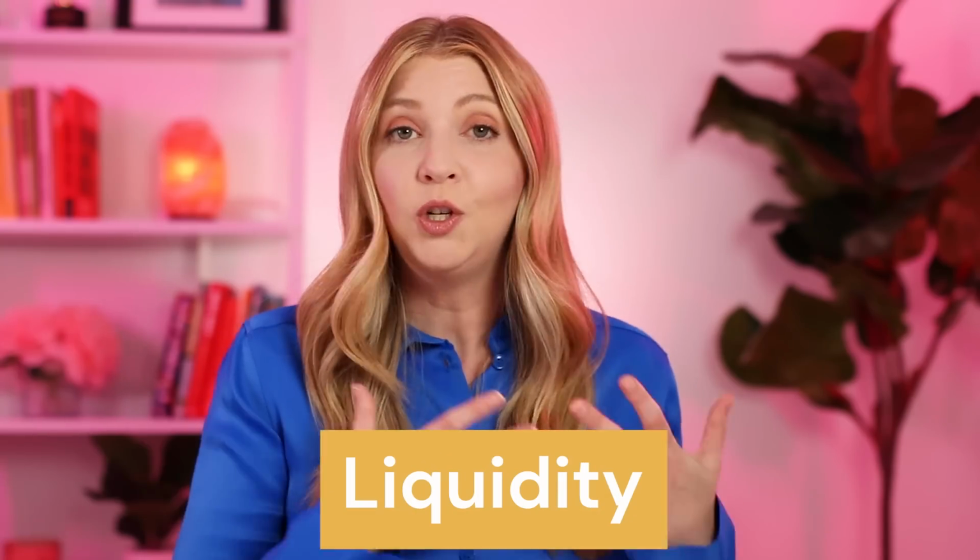The next big benefit is liquidity. So with ETFs, you can trade them as fluidly as a stock. So if you want to buy or sell shares of an asset allocation ETF, it is very easy to do so. Using a discount brokerage, you can buy and sell shares of an asset allocation ETF with just a click of a button during trading hours.